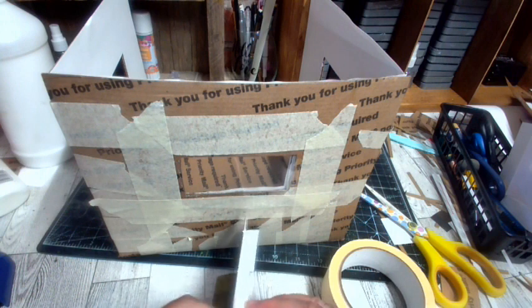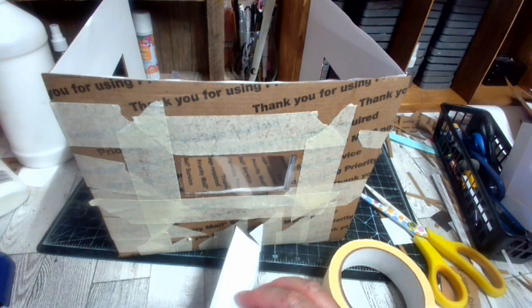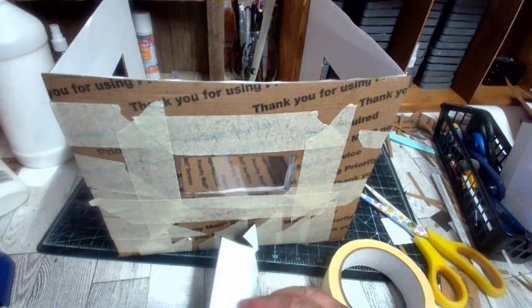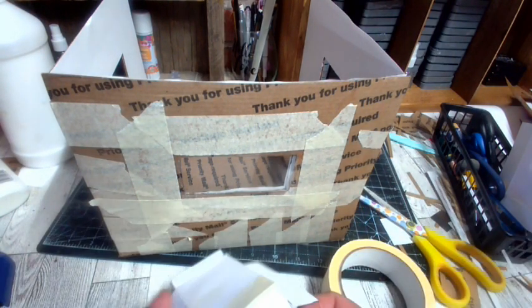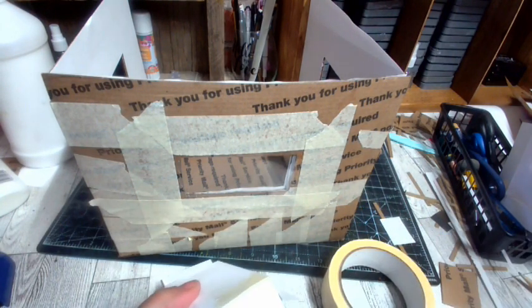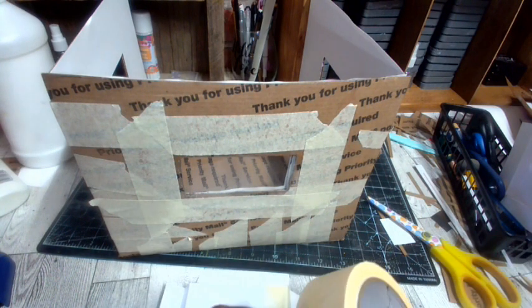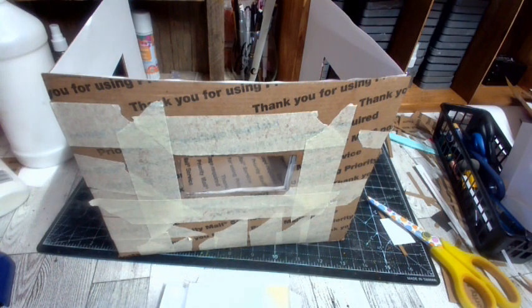Then we'll stick this one. Needs a little trim there, see? And the result you get with this is pretty phenomenal, if you ask me. I discovered it by accident.